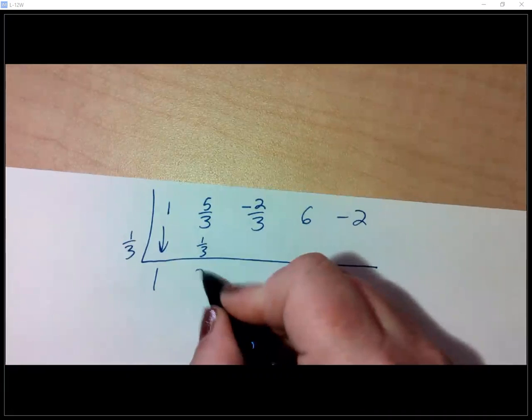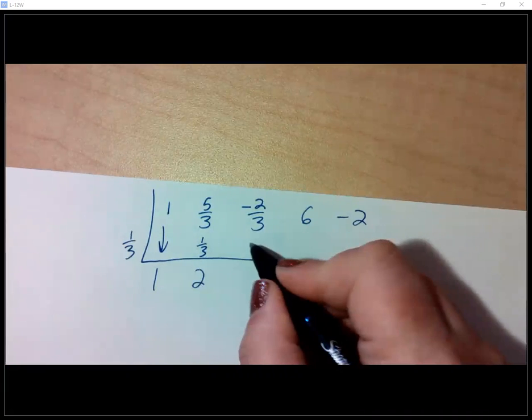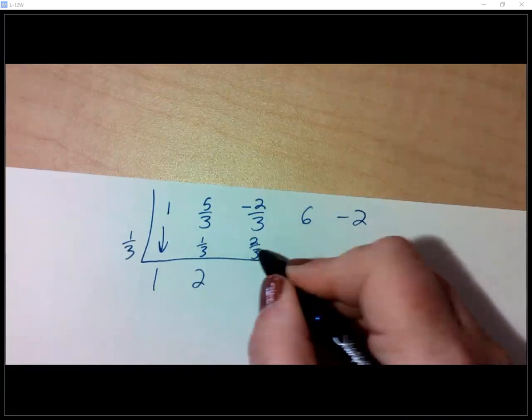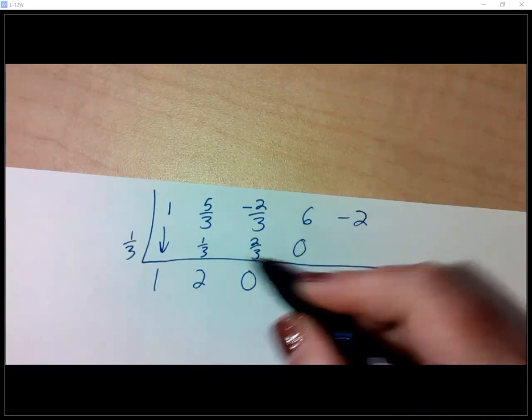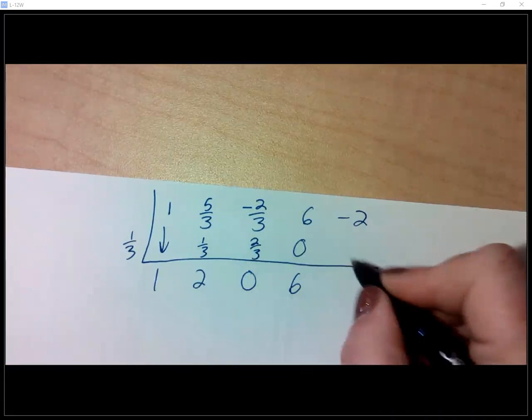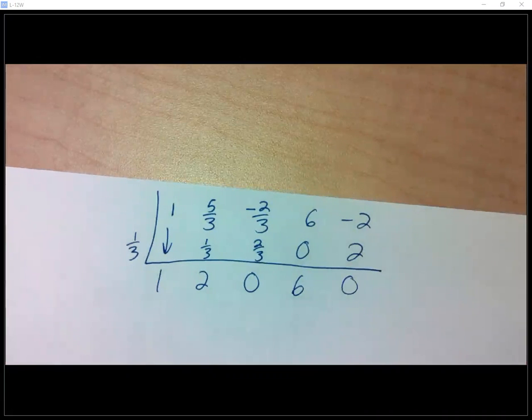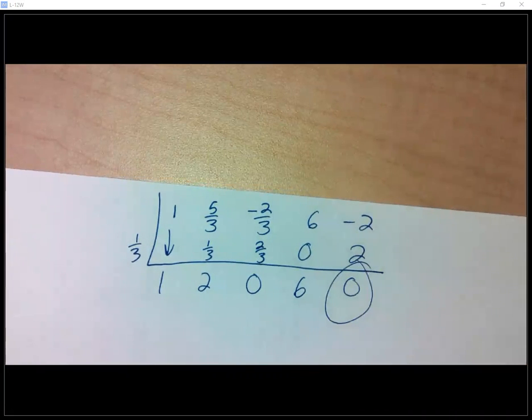1/3 times 2 is just going to be 2/3. -2/3 and +2/3 is now 0. 0, 6. 1/3 of 6 is 2. Ta-da! So even though it looked like it was going to be really bad, it was fine. So the answer is just 0, because whatever the remainder is, that's the value of that function at that number.